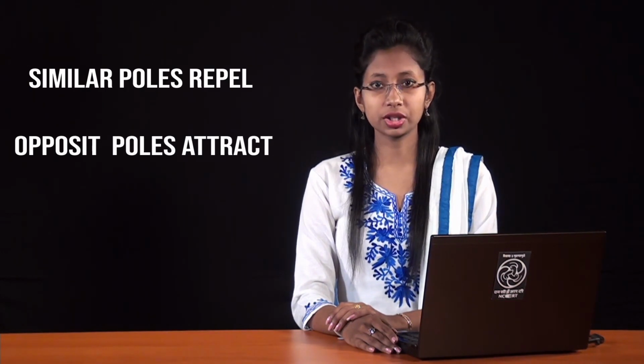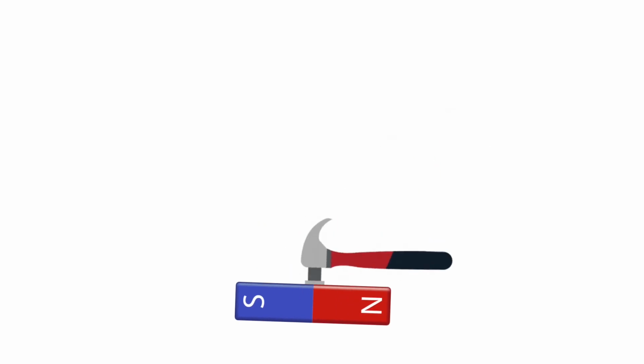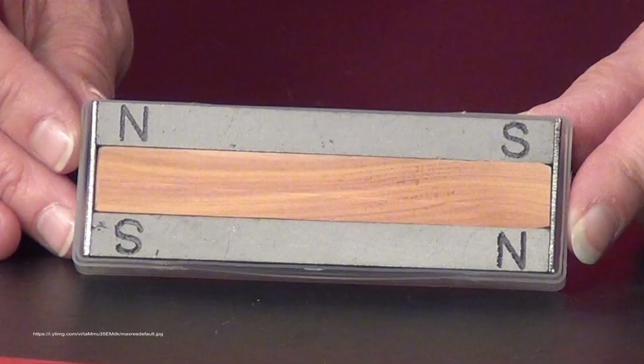A few cautions which you should remember while studying about or using magnets is that they lose their properties if they are heated, hammered, or dropped from some height. Also, magnets become weak if they are not stored properly. To keep them safe, bar magnets should be kept in pairs with their unlike poles on the same side.